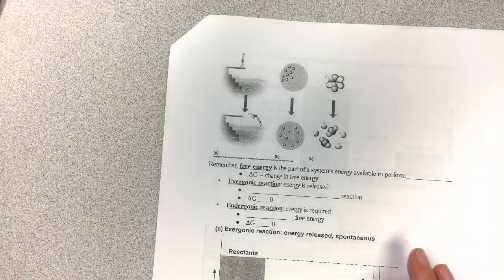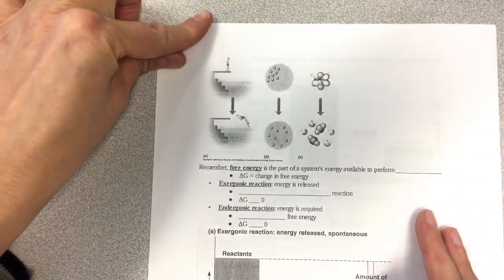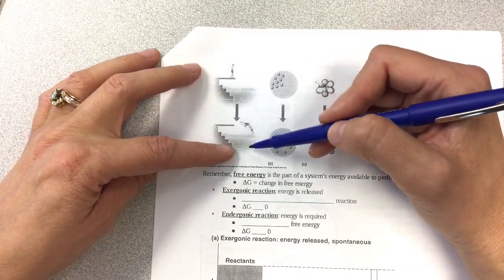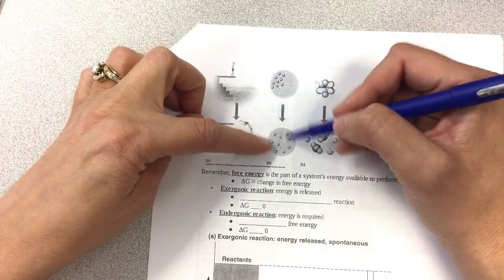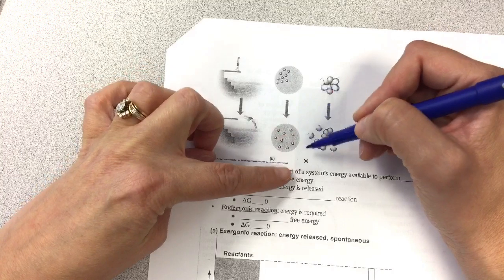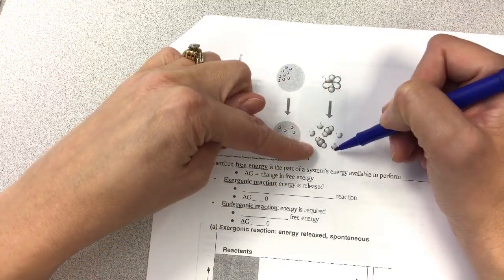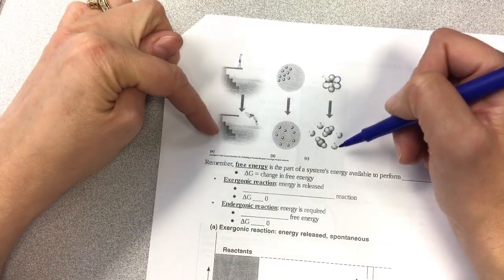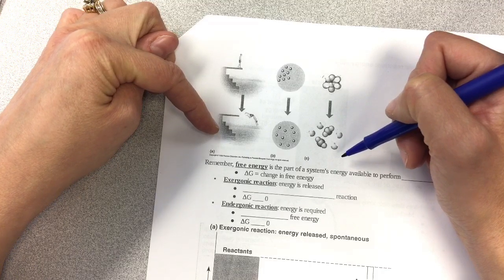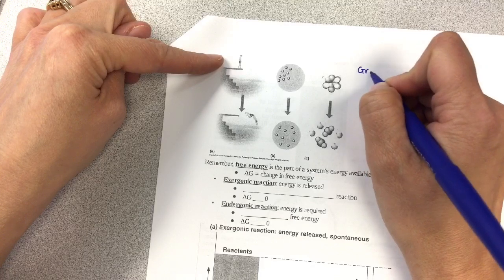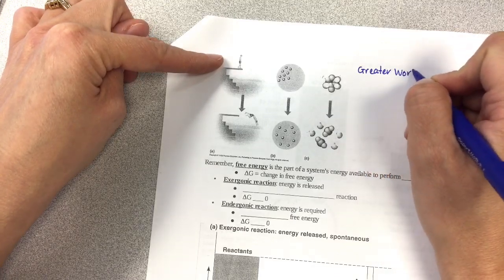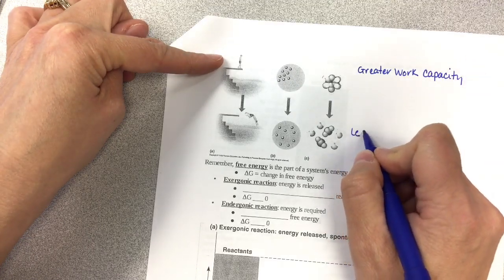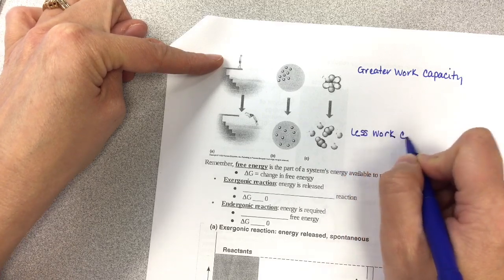So let's go to this picture here on the next page. This picture shows you three different things. We have a person on a diving board diving off, so we've already talked about that. We have molecules diffusing, so they're all congregated in one area and they're diffusing to another area. And we have a bigger molecule being broken down into smaller molecules. So my question to you is, which ones, the ones at the top or the ones at the bottom, have a greater work capacity? Usually the ones at the top. So these have a greater work capacity, and this has less work capacity.